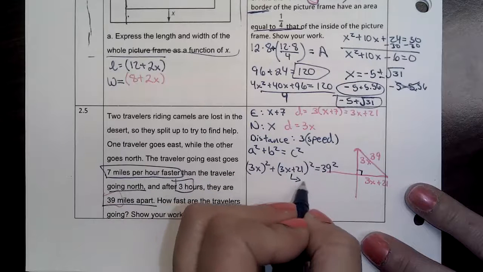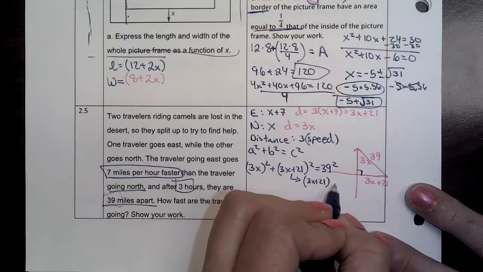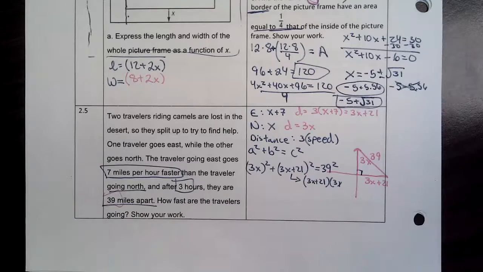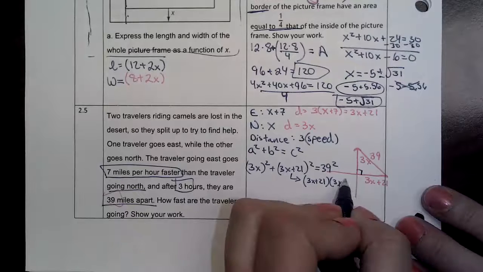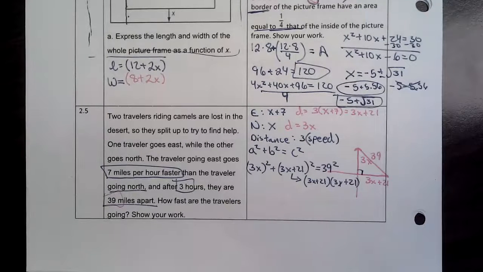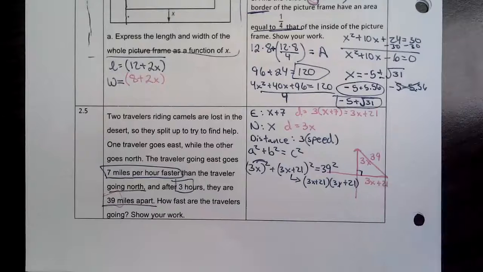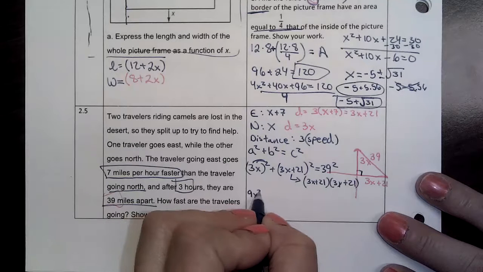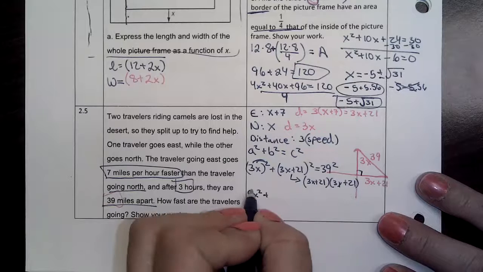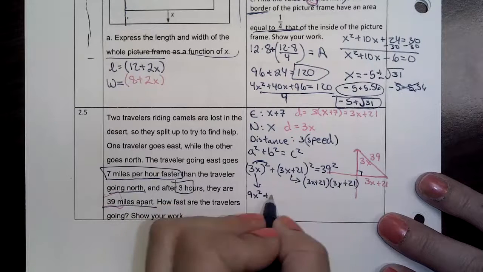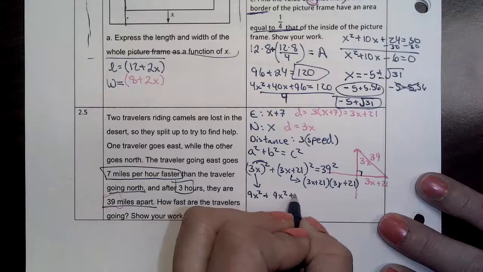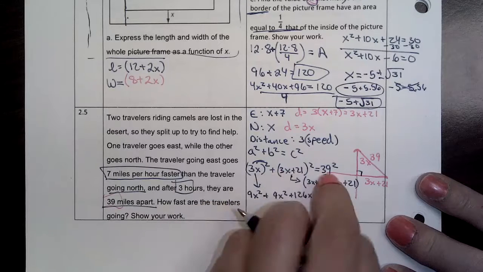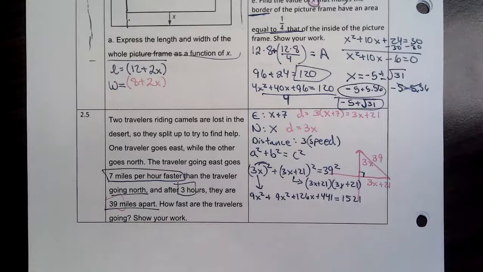Now, when you do this, you had better make sure that you FOIL that. The biggest mistake I see is people put 9x squared plus whatever 21 squared is. No, this is a binomial. You have to FOIL it out. This one, you have to distribute that squared. Once we do that, we're going to get 9x squared for this piece, and then this is going to be 9x squared plus 126x plus 441 equals 39 squared, which is 1,521.